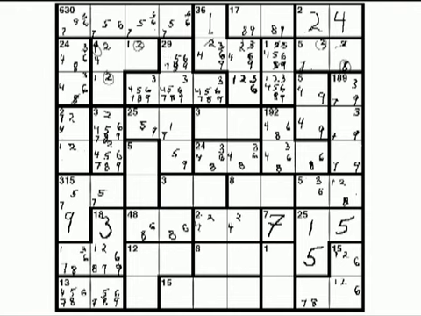What do we know? We know as before that we can't have 2 6s, this 6 here and this 6 here in this row. So the 6 times 1 combo is out. There's no other way to use the 6 here. So the 6s are out.